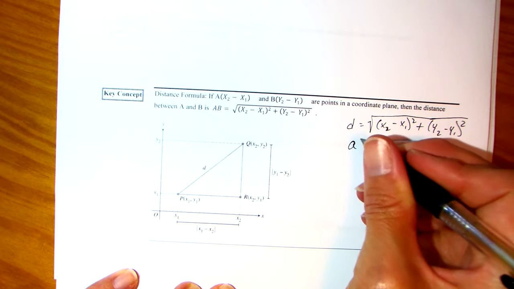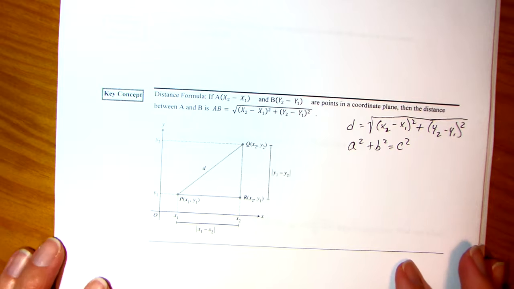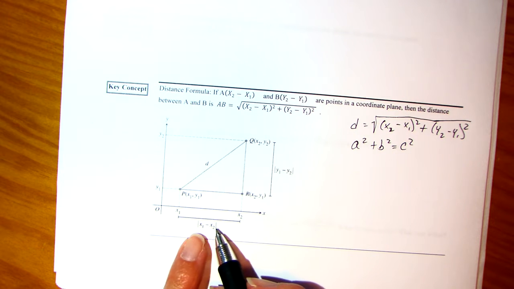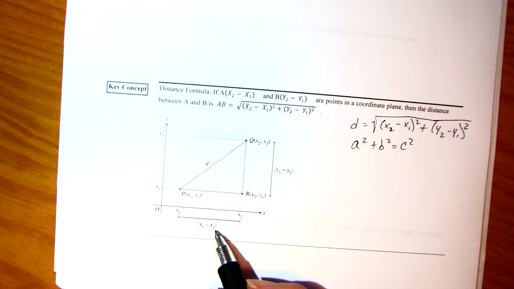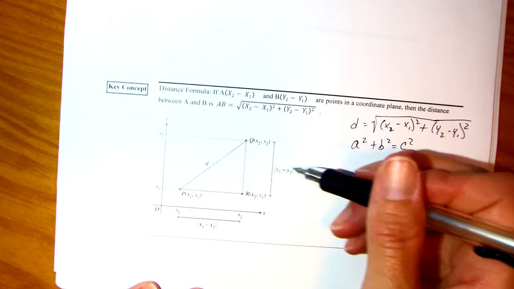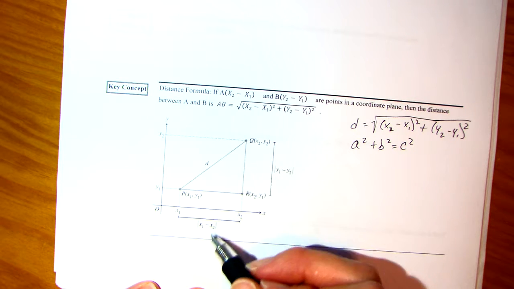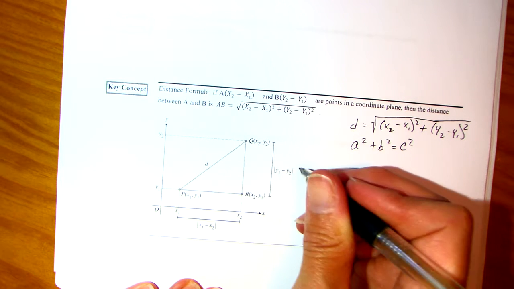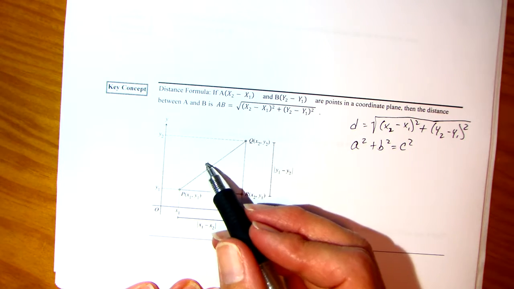Remember Pythagorean theorem? a squared plus b squared is equal to c squared. So earlier when I showed you this, when you see these absolute value signs, you're finding the distance. So the distance between x1 and x2, and the distance between y1 and y2. That's basically this part. And if I square this, and square this, and square this, you have your Pythagorean theorem. You want d by itself, so take the square root.